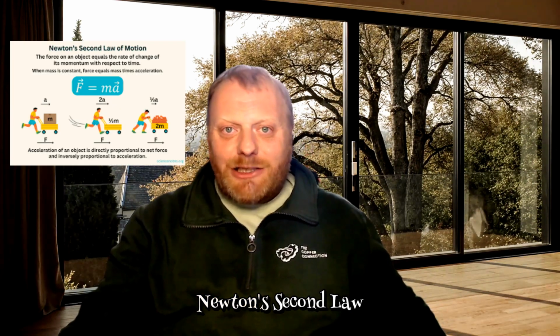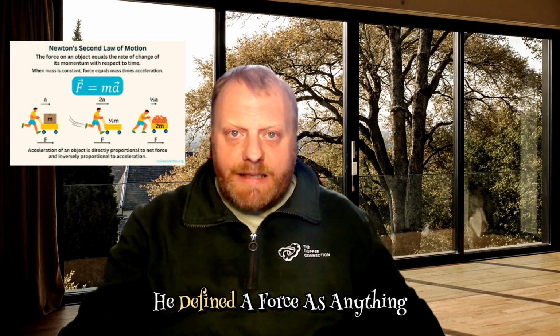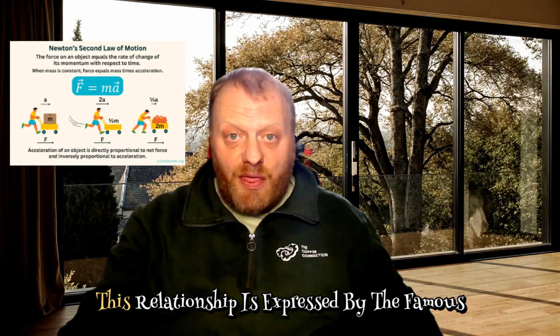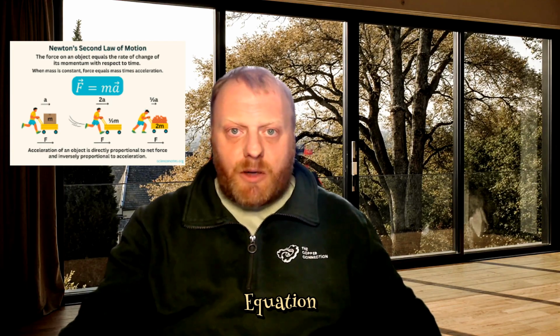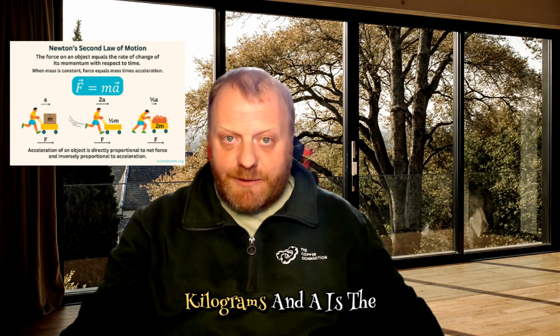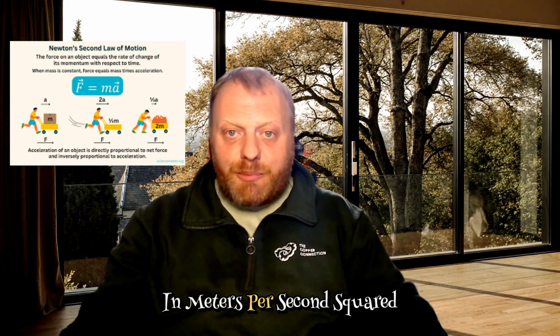Now let's take a look at Newton's second law. Sir Isaac Newton's second law of motion provides a fundamental relationship between force, mass, and acceleration. He defined a force as anything that causes an object to accelerate. This relationship is expressed by the famous equation F equals ma. F is the resultant force, measured in newtons. m is the mass of an object, measured in kilograms. And a is the acceleration of the object, measured in meters per second squared.